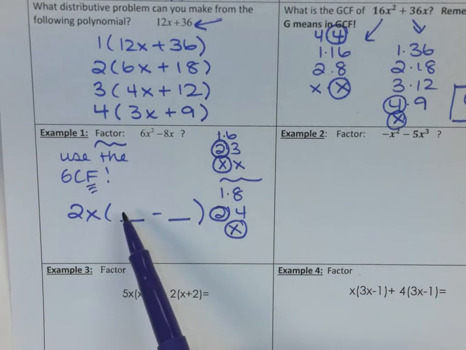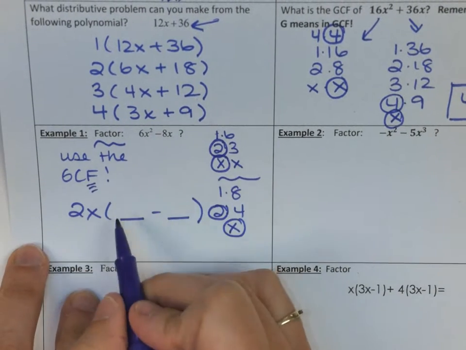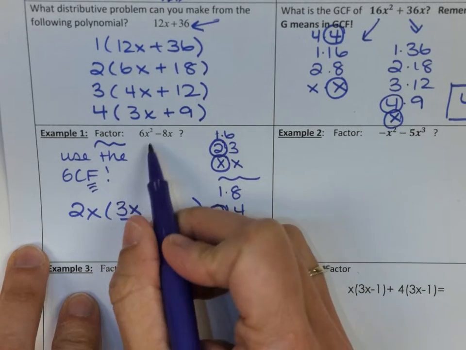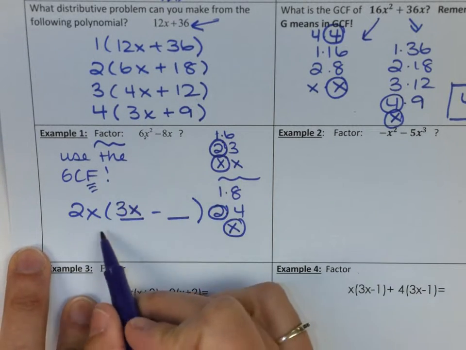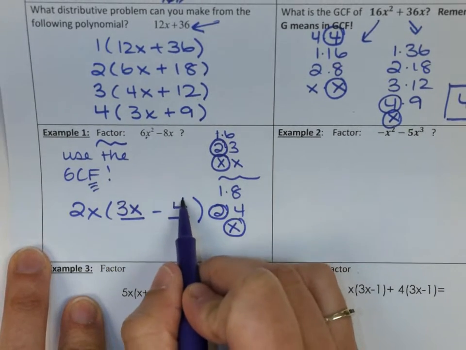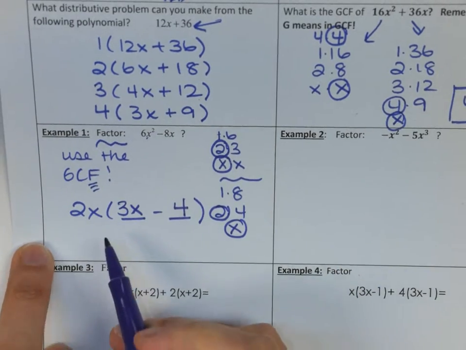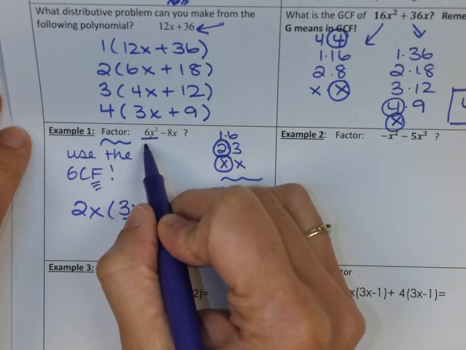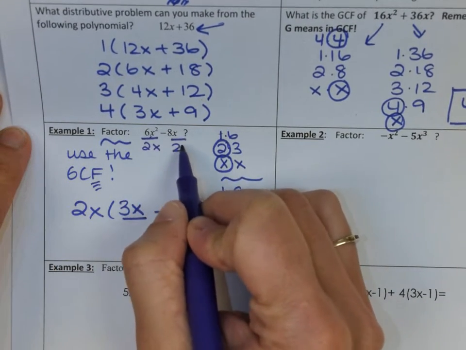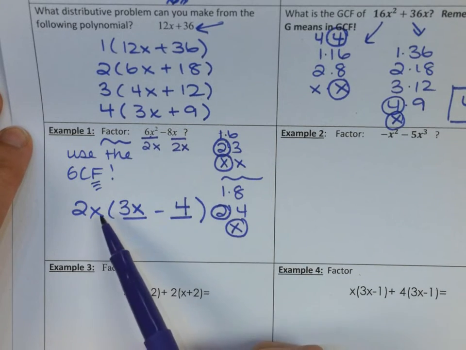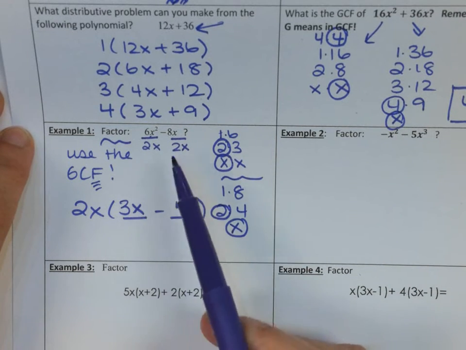What would have to be here? So it would have to be 3x to make it a 6x squared, and for 8x it would have to be 4. So what I did was I divided both these terms by the GCF, and I get 3x minus 4.